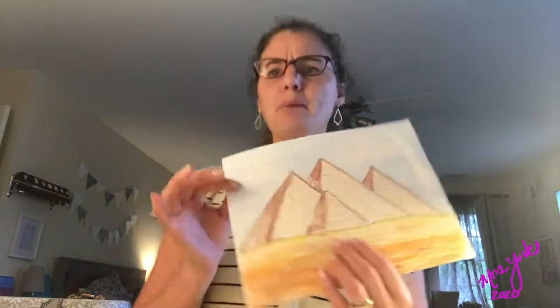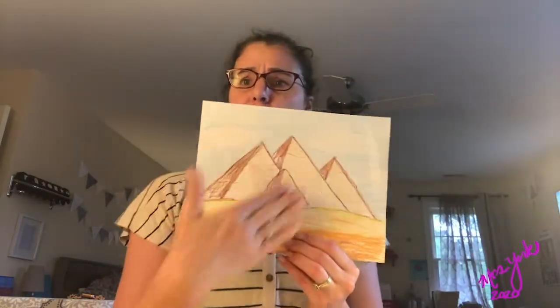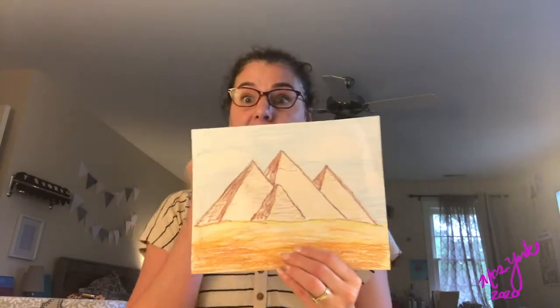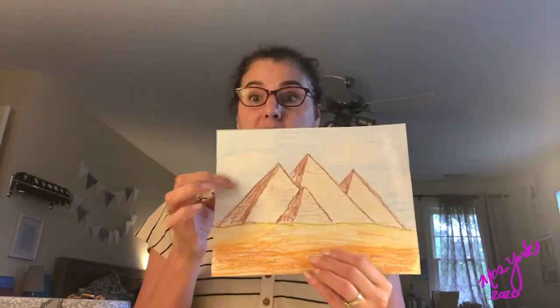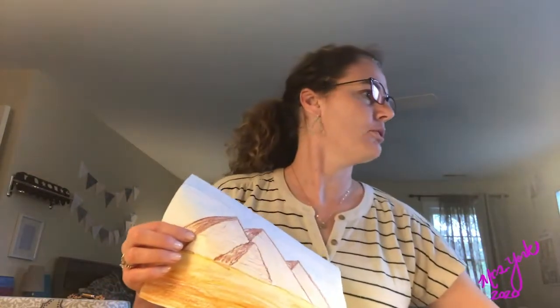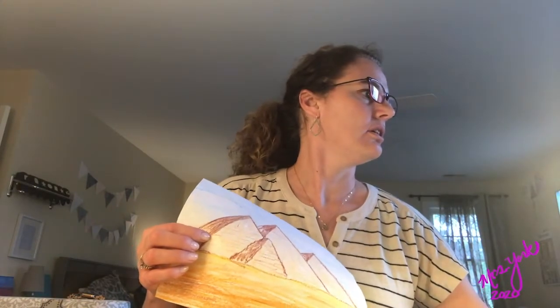And the Great Pyramid was built as a tomb for the pharaoh, not king, pharaoh, which is basically a king in Egypt, Khufu, and the pyramid once held all the treasures that Khufu would take with him into the afterlife. So that's something later you can look up. But what we're going to do is focus on drawing the pyramids like this. Okay, so I'm going to pull up the picture.